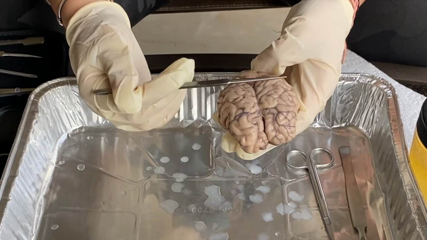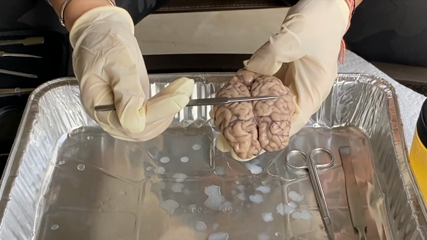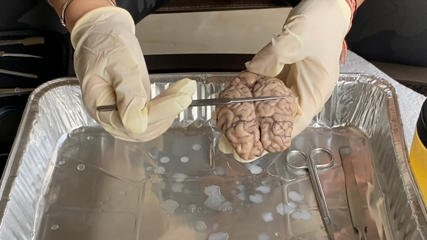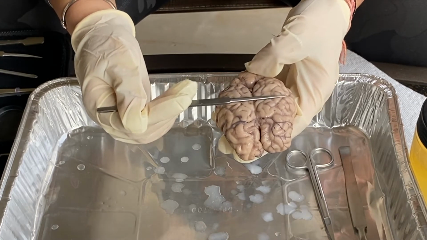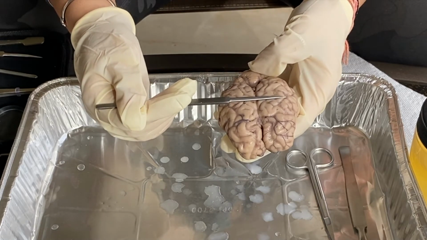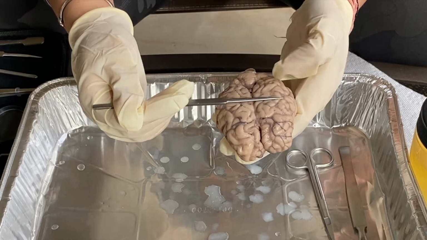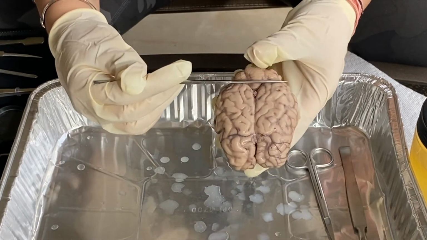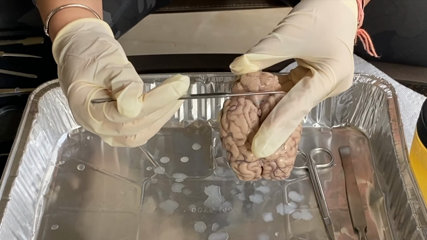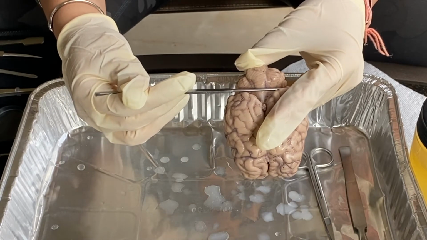Your parietal lobe has functions in sensation and perception, so integrating your sensory input within the visual system, and it has the primary somatosensory cortex.